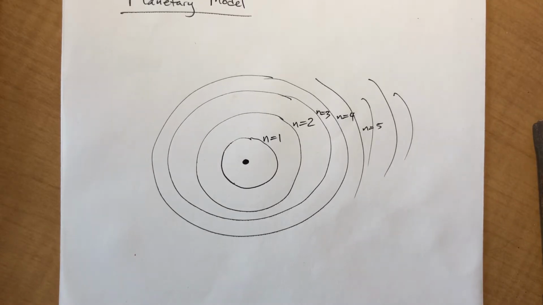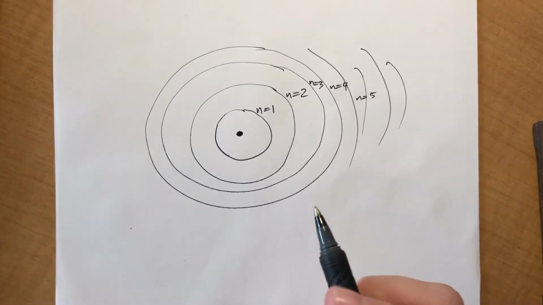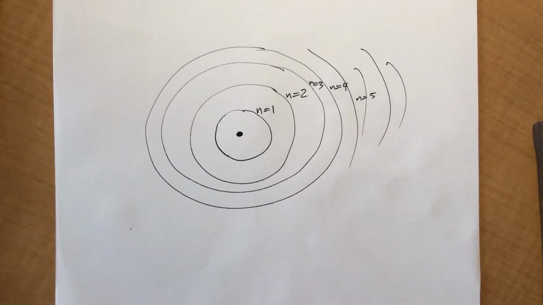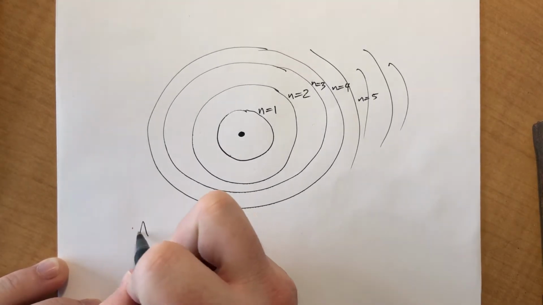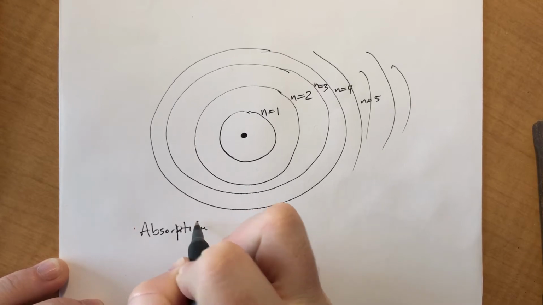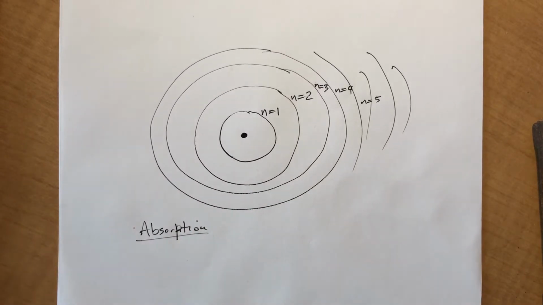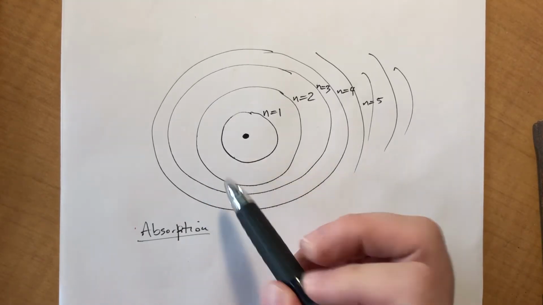What he did was he was trying to explain how this correlates to those line spectra that we saw in the last video. So what he said was that anytime you have an absorption, what's happening is it's actually an electron moving from one orbit to another.